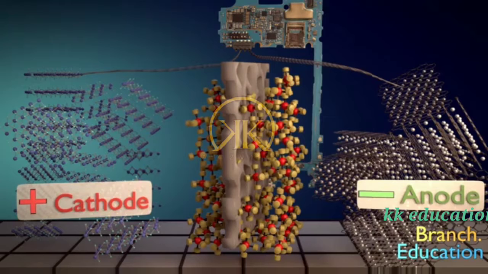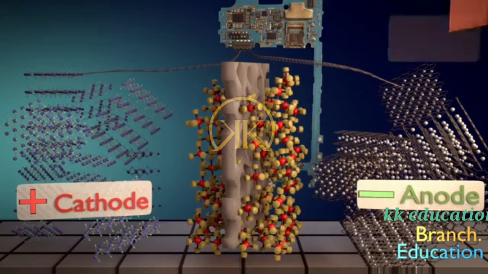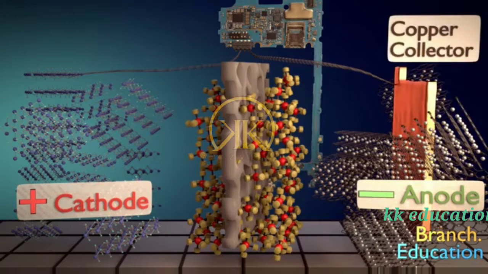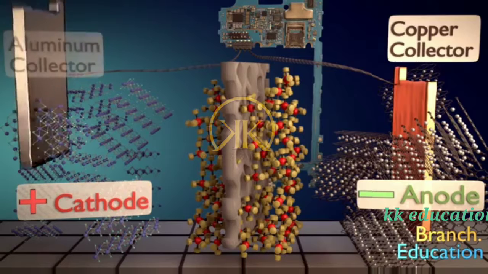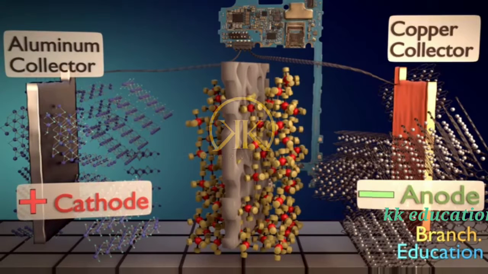The second thing to note is that the graphite and cobalt peroxide aren't good at collecting or distributing the electrons. Thus, a conductive copper layer is added next to the graphite, and a conductive aluminum layer next to the cobalt peroxide. These two layers, or sheaths, are called collectors.